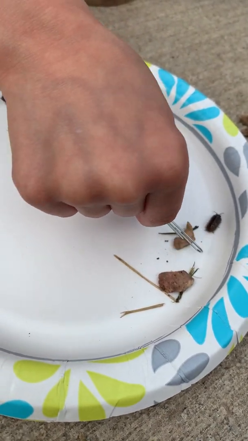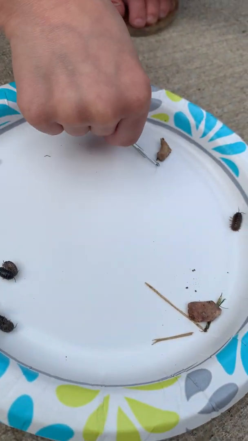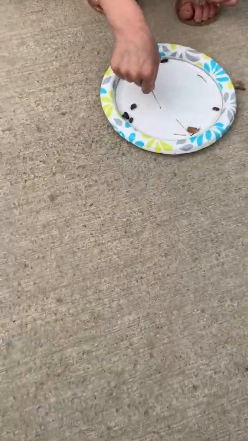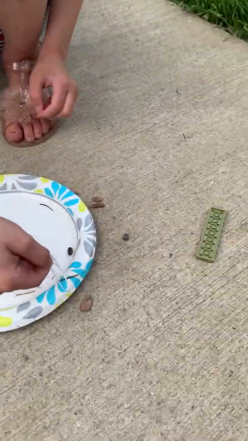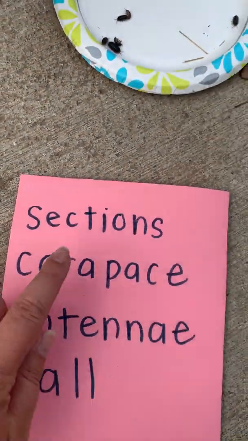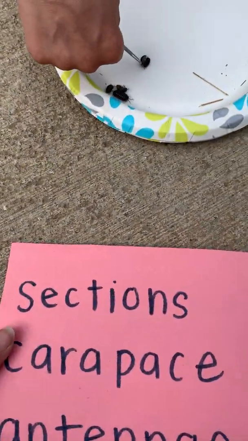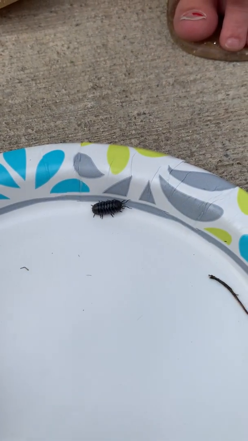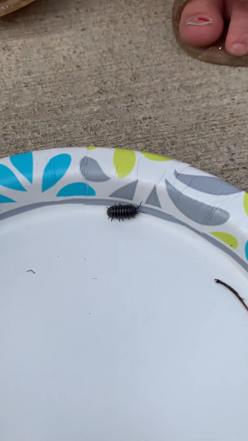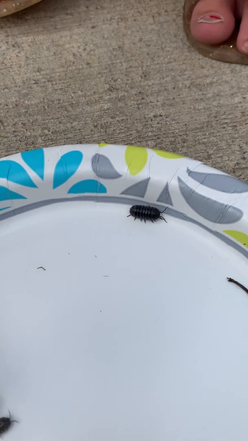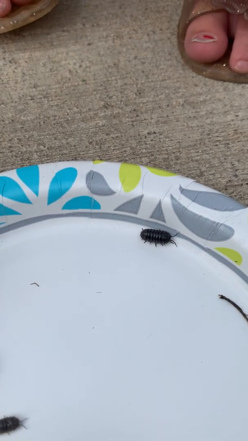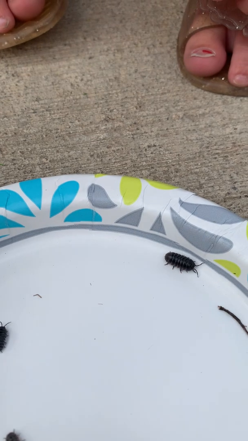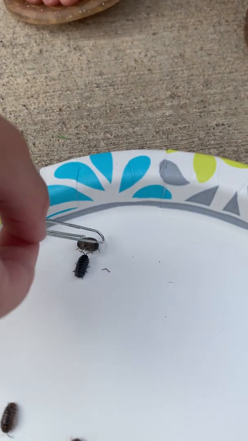We're going to be talking a lot about isopods, so we need to talk about some vocabulary words. Our first vocabulary word is sections. This word says sections. Sections are the little lines in their bodies. The sections make it so that they can roll. It's hard to explain, but it makes it so that they can roll.